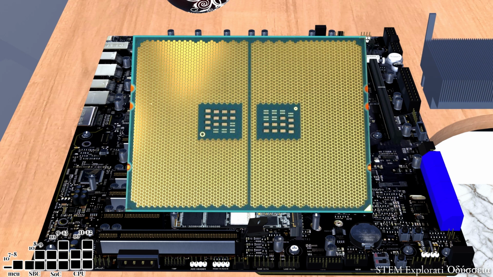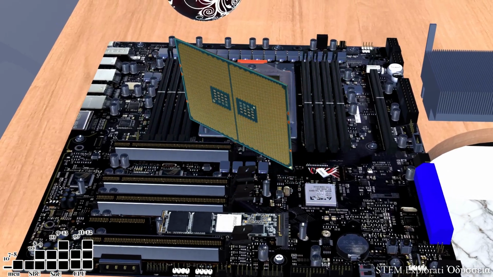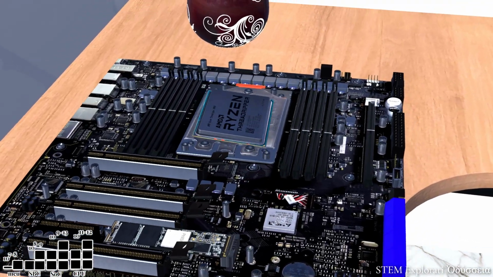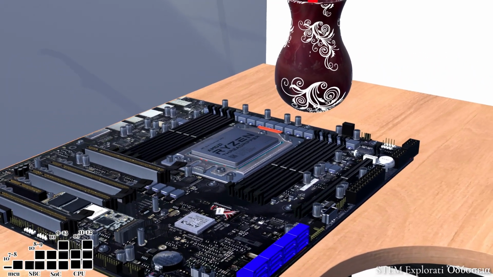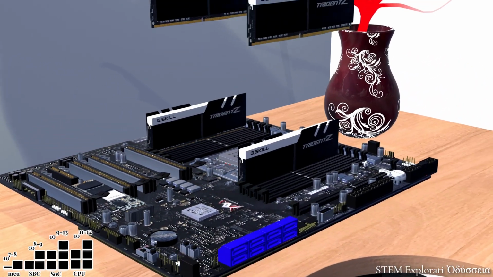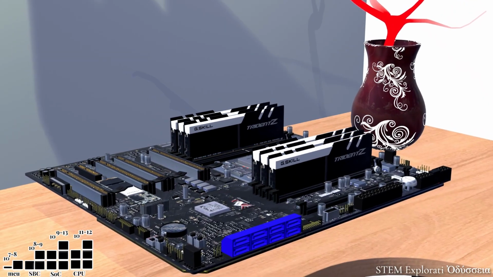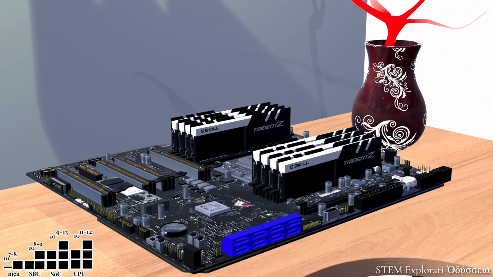Server motherboards typically provide far more memory capacity too. This one supports 8 DDR5 slots, allowing for a staggering amount of RAM and massive bandwidth. That's the kind of memory subsystem you need when running AI training, scientific simulations, databases, or other workloads where memory speed is just as critical as raw compute power.